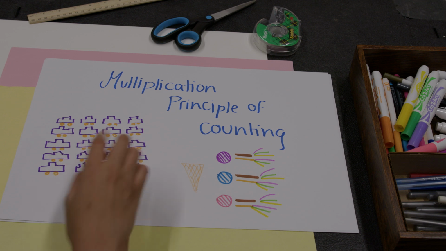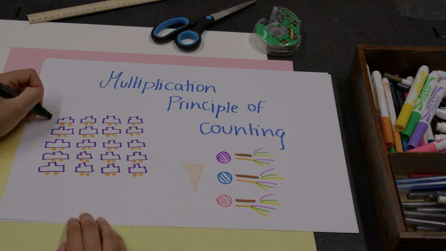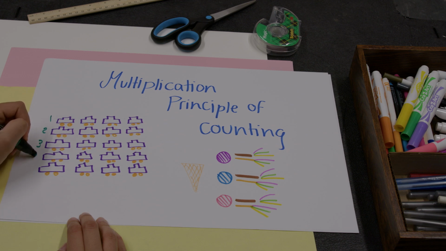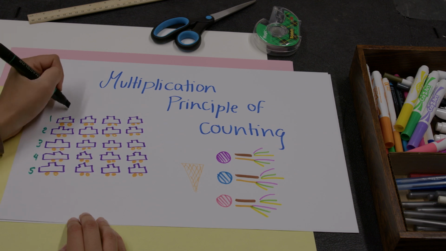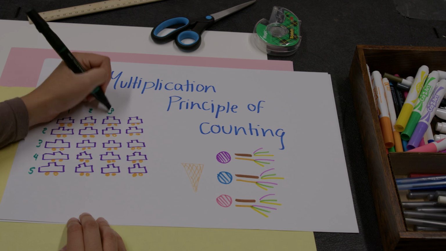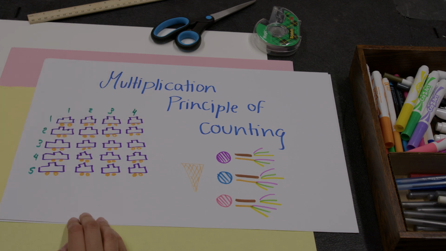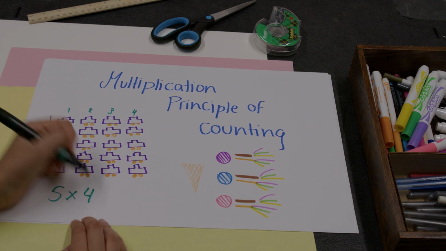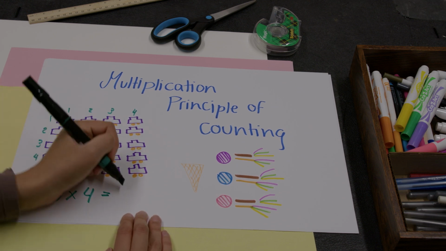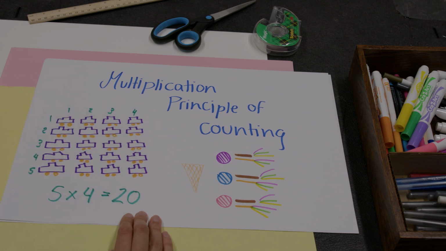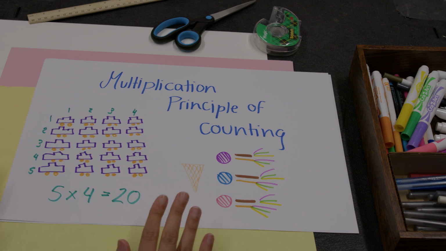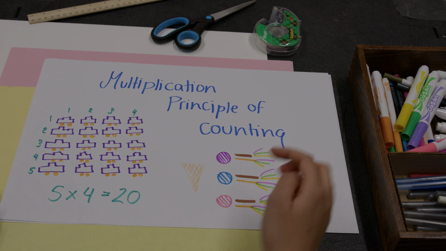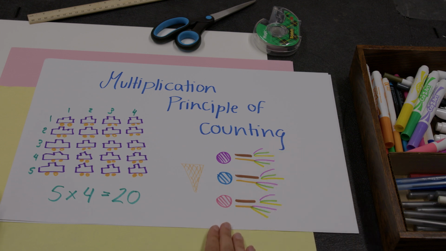So we have 5 rows, 1, 2, 3, 4, 5, and we have 1, 2, 3, 4 cars on each row. So we would do 5 rows multiplied by 4 cars, which gives us 20 cars. So that's the multiplication principle of counting. It's the fast way to find out how many items you have. You could also draw out a tree map for your multiplication principle of counting.